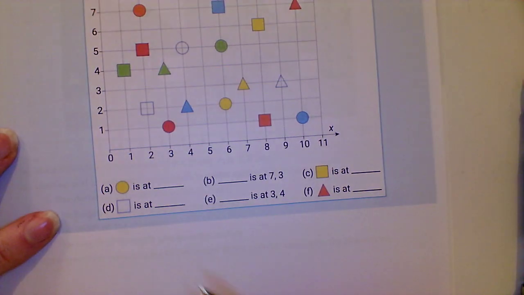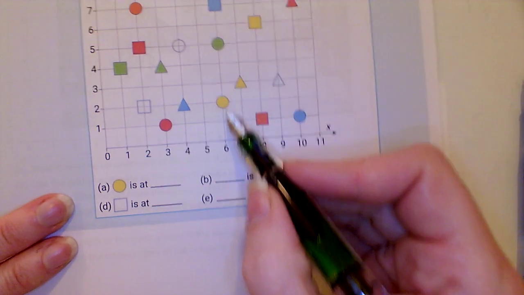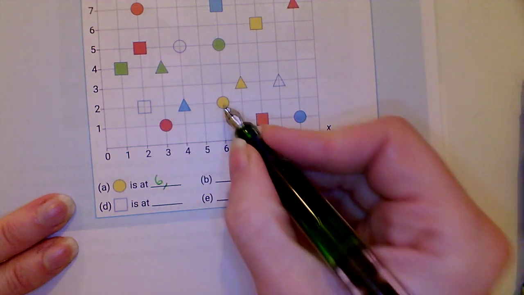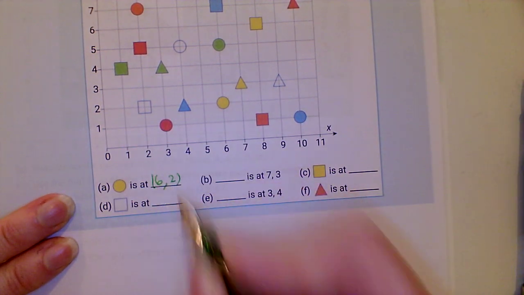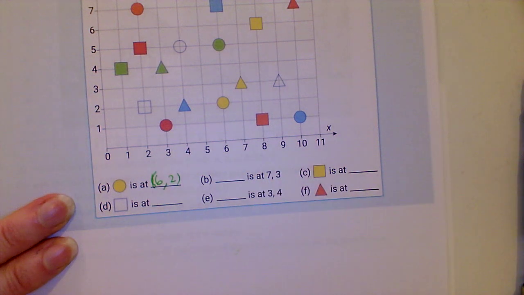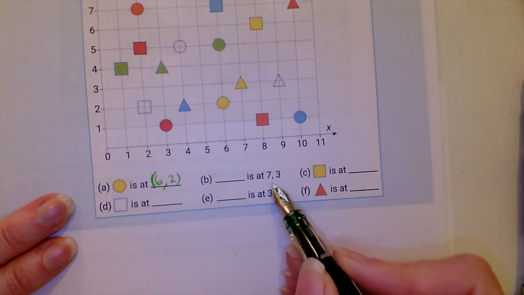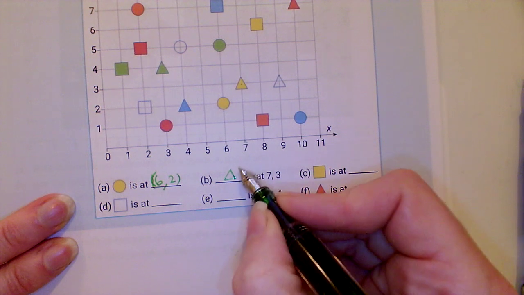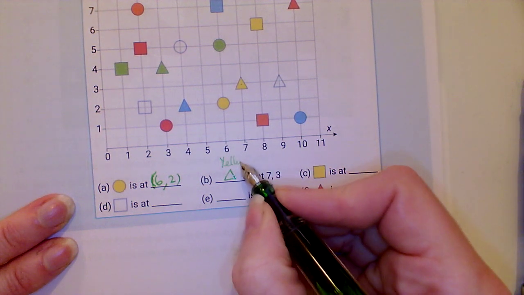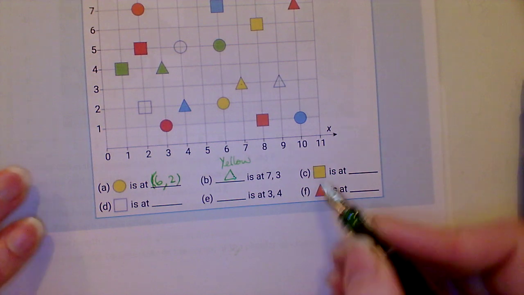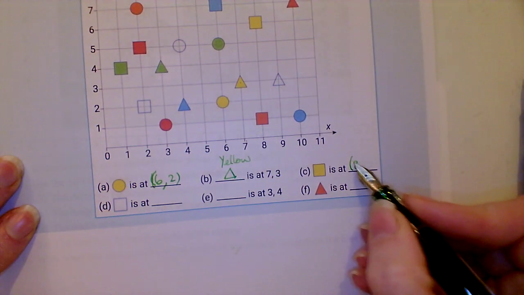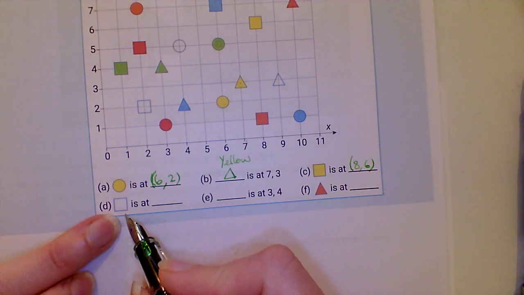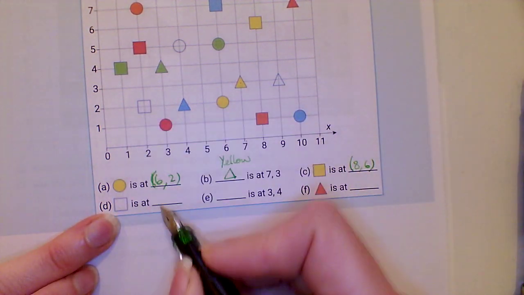Study the grid and answer the questions. The yellow circle is at the coordinates (6, 2). And we do need the round brackets as well. Especially at higher level, you won't get full marks if you don't have the round brackets in. B, what is at 7, 3? 7, 3, a yellow triangle. The yellow square is at (8, 6). The white square is at (2, 2).